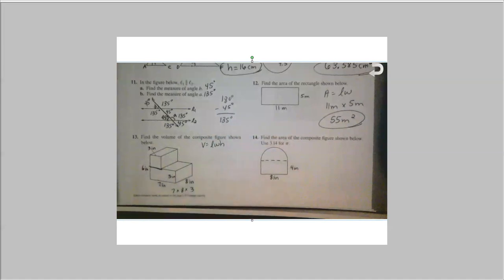7 times 8 times 3. That's going to be 168 cubic inches. Okay, that's this bottom one.